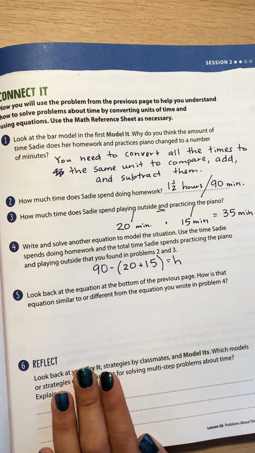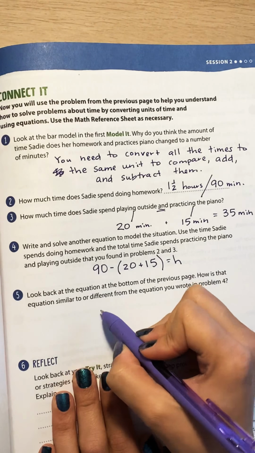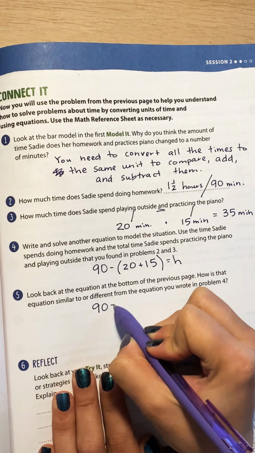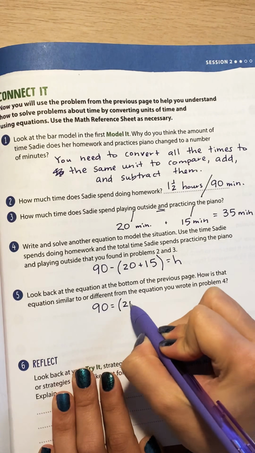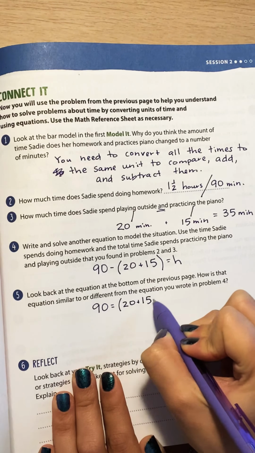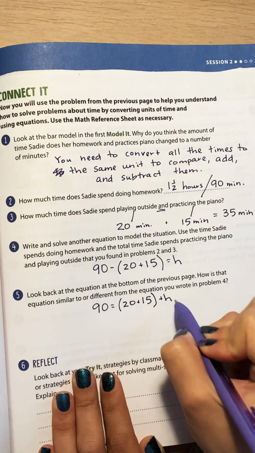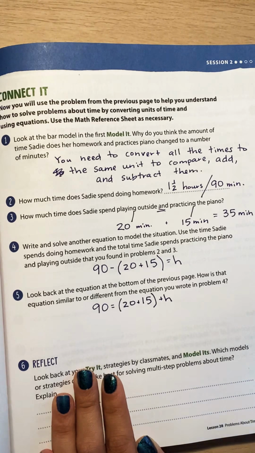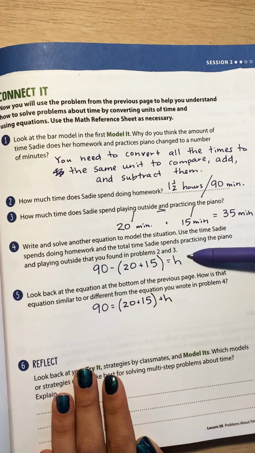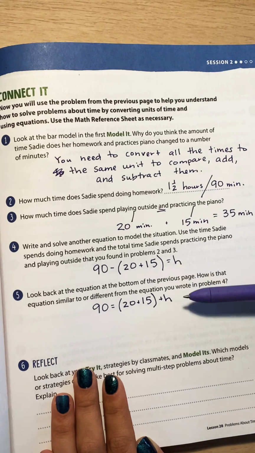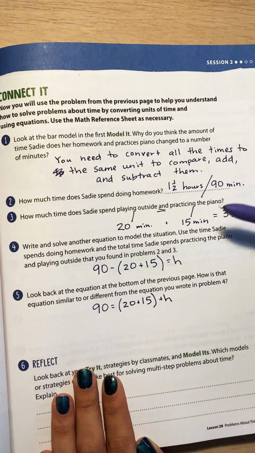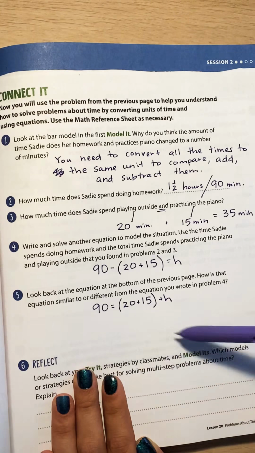Okay. Look back at the equation at the bottom of the previous page. How is that equation similar to or different from your equation you wrote in problem 4? See, told you, we had a different equation. So this was the equation on the previous page. I'm just looking over there and copying it. Plus h. Okay, so how is our equation here different from the one the book has? You can pause. You have a little space to write your answer there.